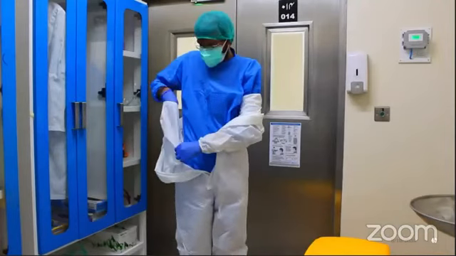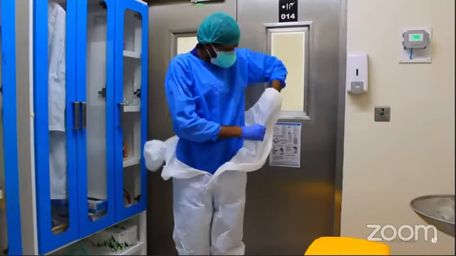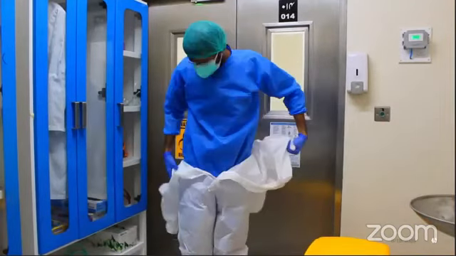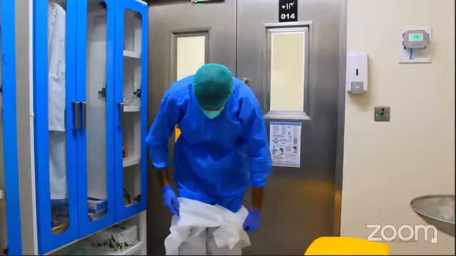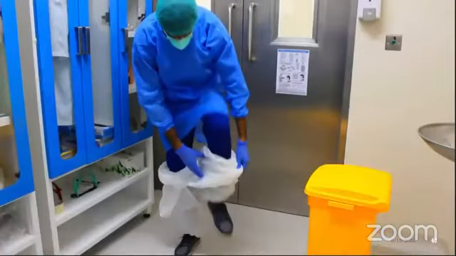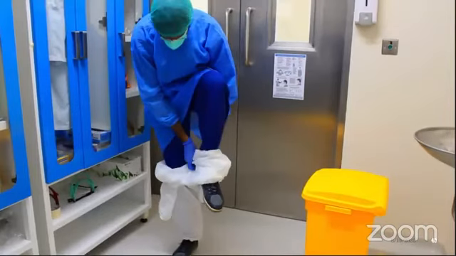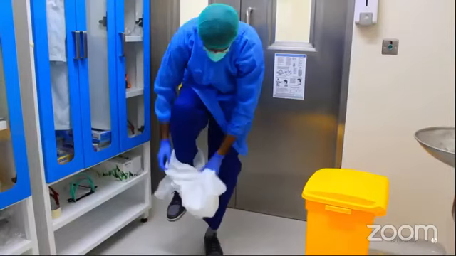Remove the tie-wick in order to roll the whole Tyvek inside out, in order to avoid the contaminated area or the surface.